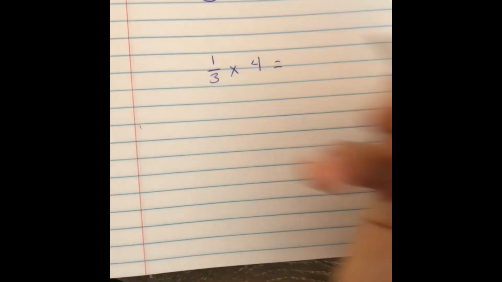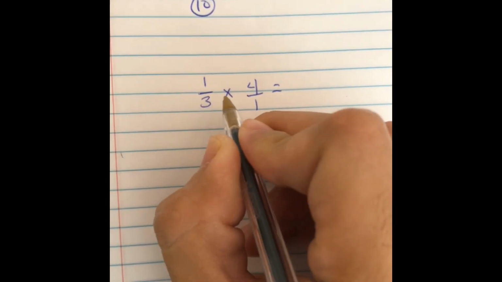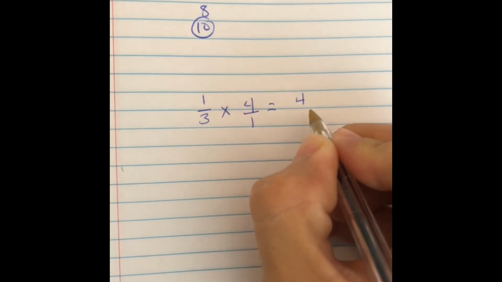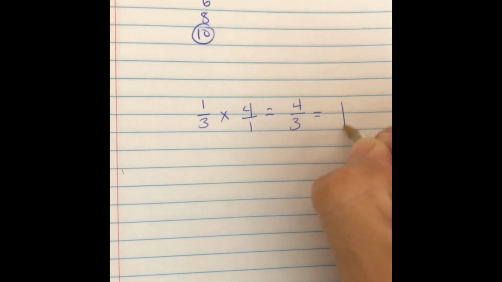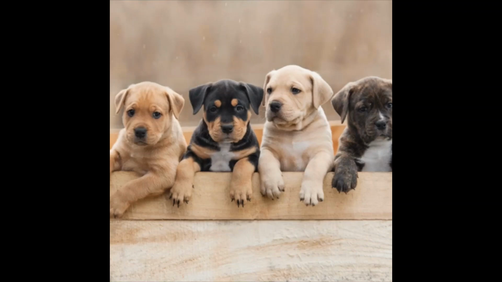Our algorithm is simple. If you're multiplying a third 4 times, you make the 4 into a fraction, put the 1 under it, and you just multiply across. So 1 times 4 is 4, 3 times 1 is 3, which is improper. If you divide this, you're going to get 1 whole and 1/3.